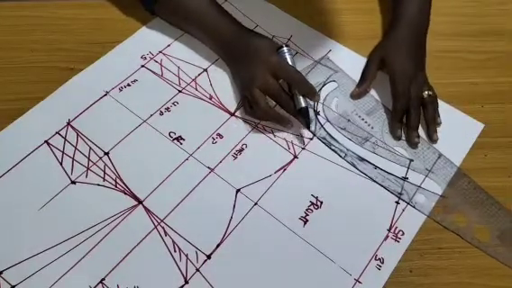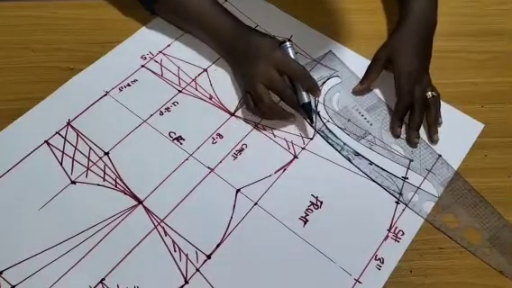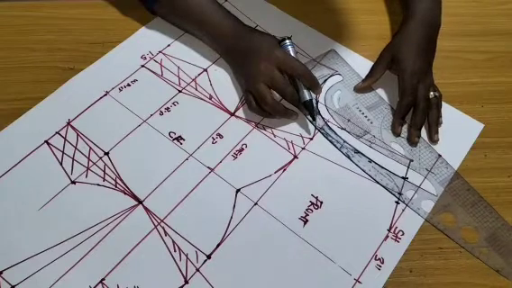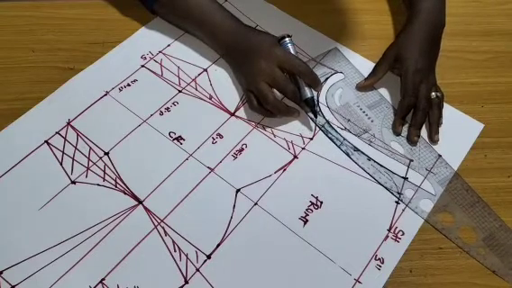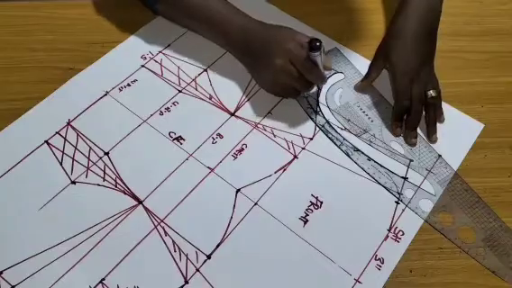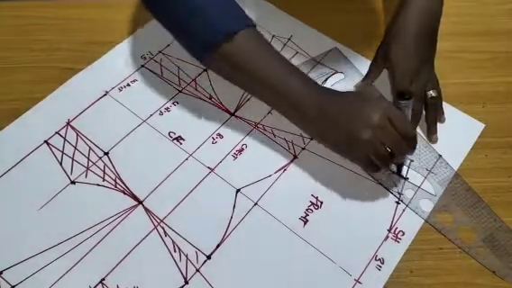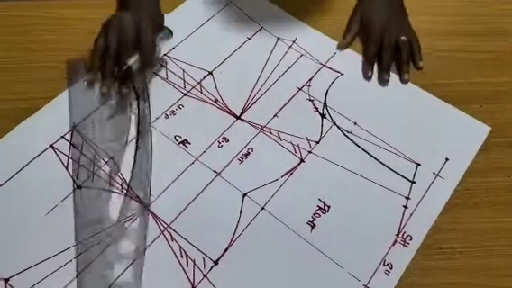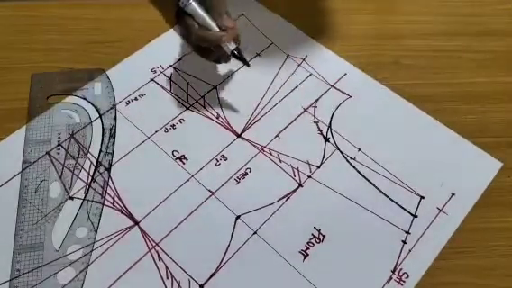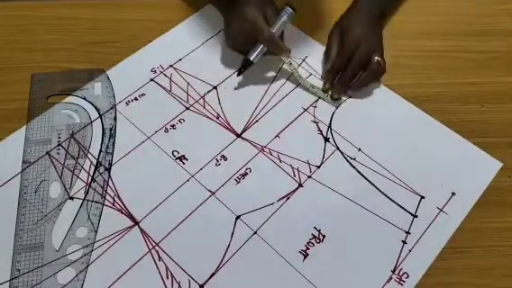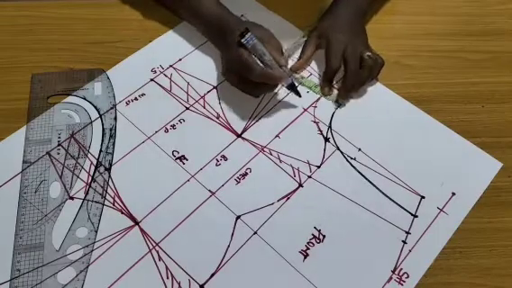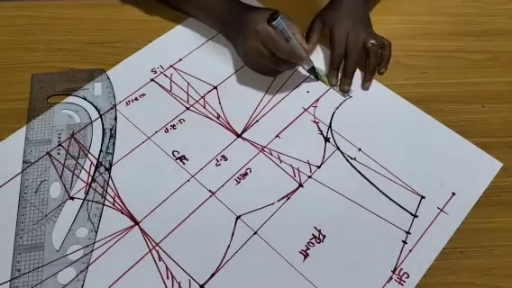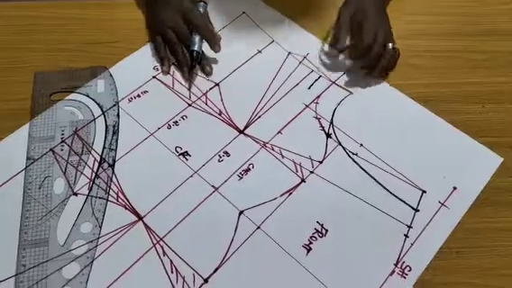So I'll just go ahead and place it to blend into this line like this. So when you are placing it, place it in this manner to blend with this line and come out right here. Now, from this point, I'm going to measure 2 inches. So I'll measure 2 inches and connect.